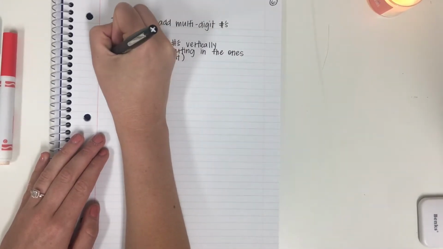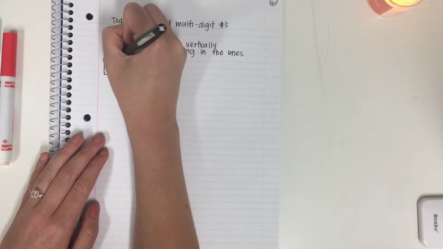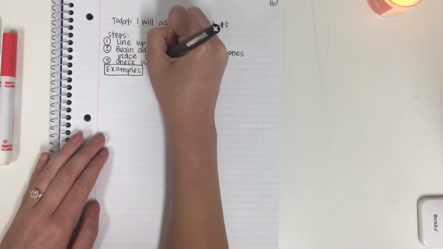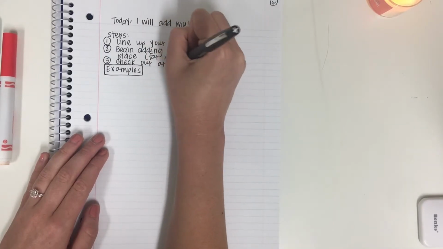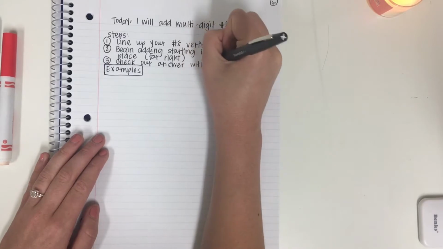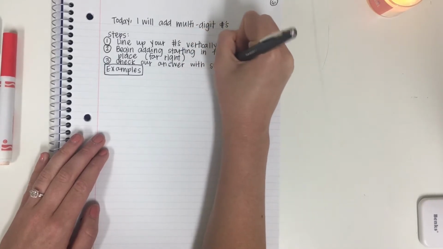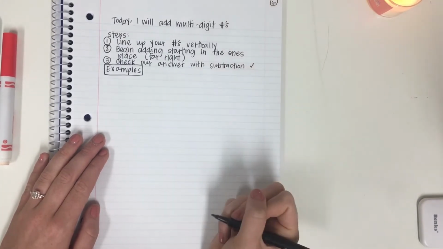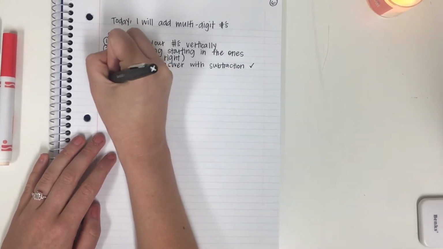Oh, and let's add actually. Step 3 is to check our answer with subtraction. So we always want to check our work. Okay, here's an example.